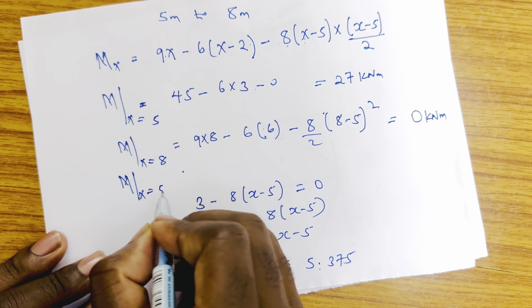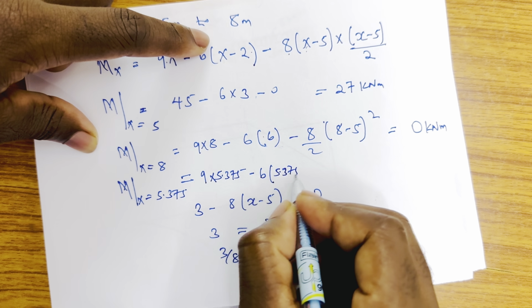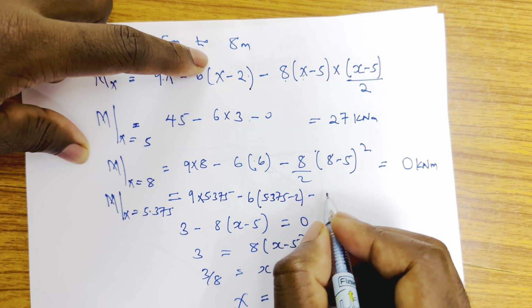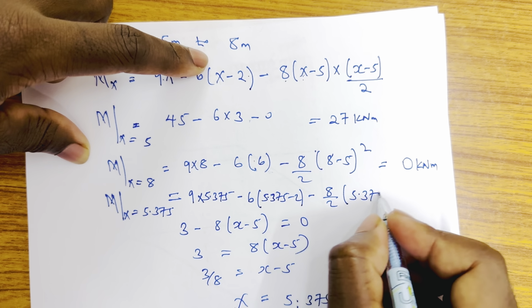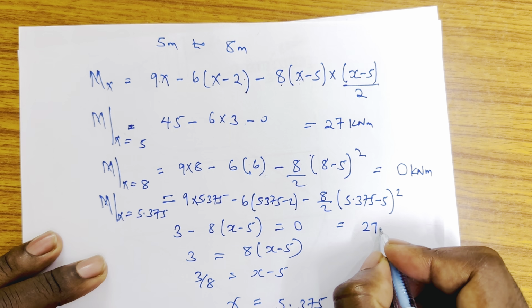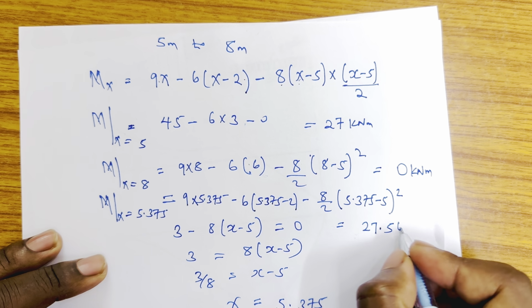9 times 5.375, then minus 6 into (5.375 minus 2), then minus 8 by 2 into (5.375 minus 5) and square this. Yeah, so this answer is coming to 27.563 if you press it very well. You have to verify that using your calculator. So this is our maximum bending moment.